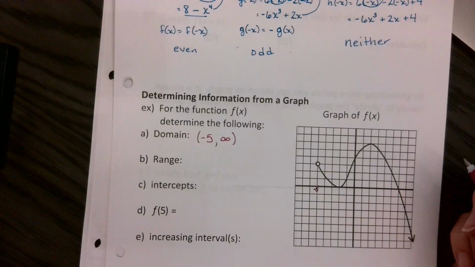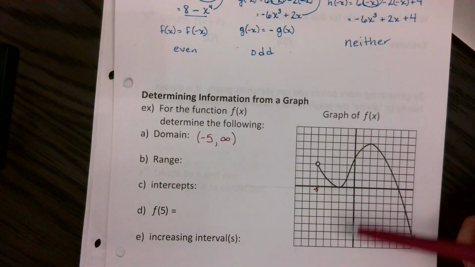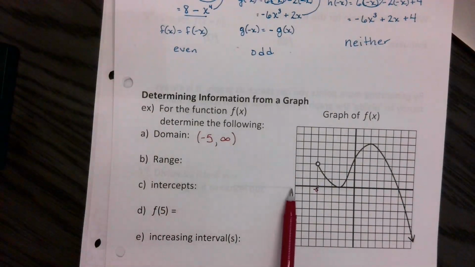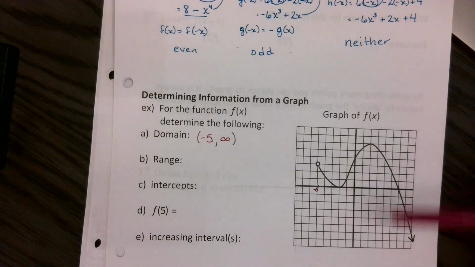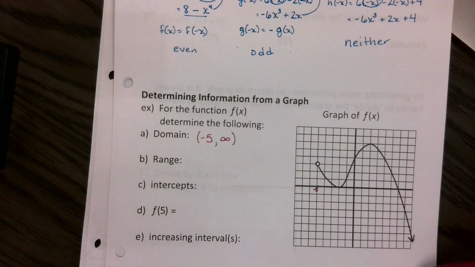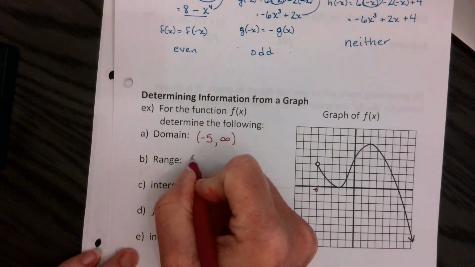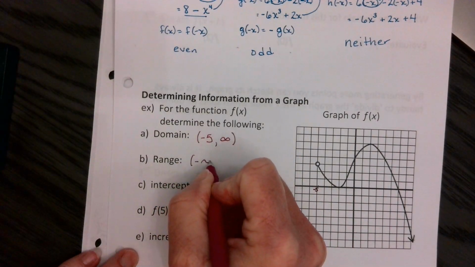Range are our y values. For domain, you read your graph left to right. For range, you go from bottom to top. Well, that arrow keeps going down, so it is going towards negative infinity.